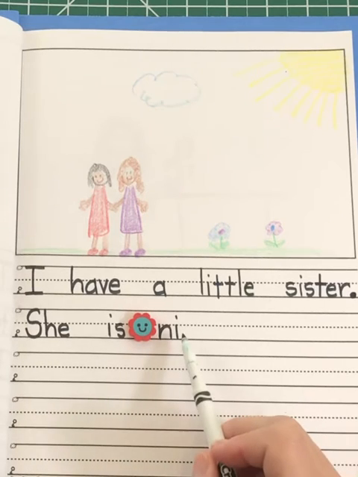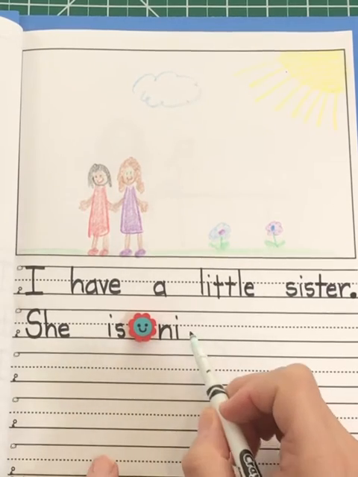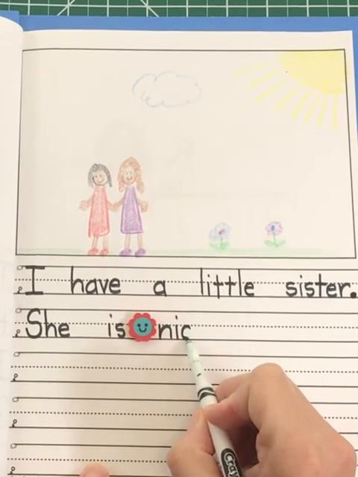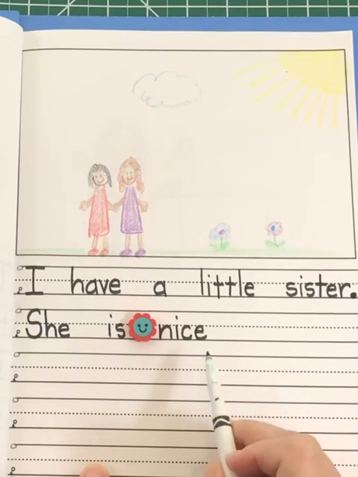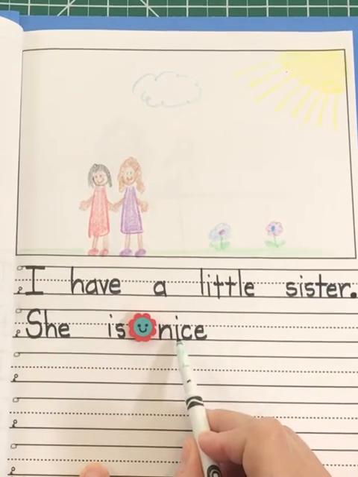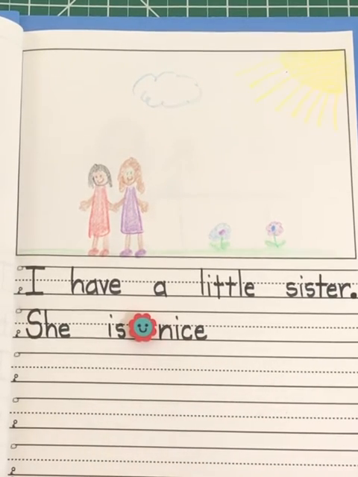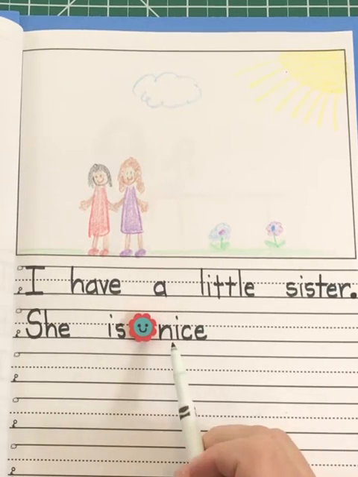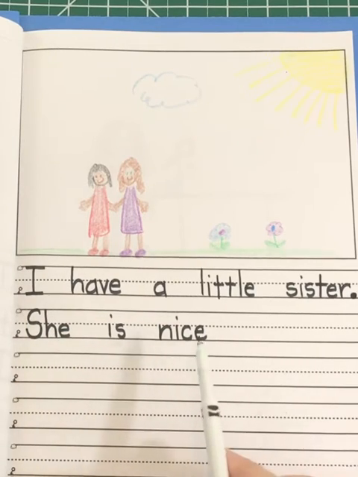So I want this I to say I. So I am going to not put an S, I'm going to put a C and an E because CE says S. And this E will make the I say its name, nice, nice. If you put an S instead, that's A-okay because I know you're listening to your sounds, but this is the way we would see nice written in a book. She is nice.